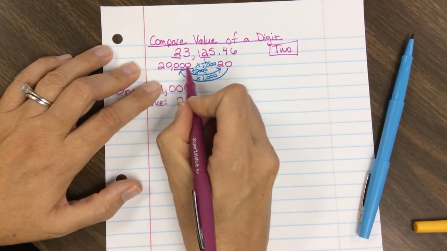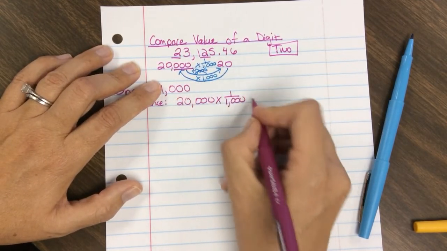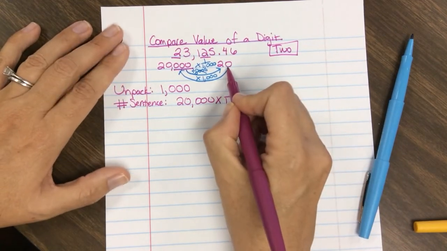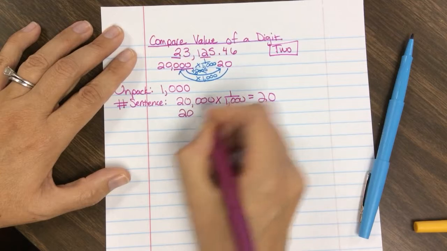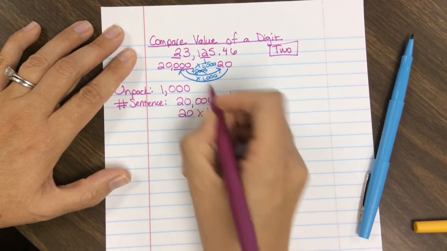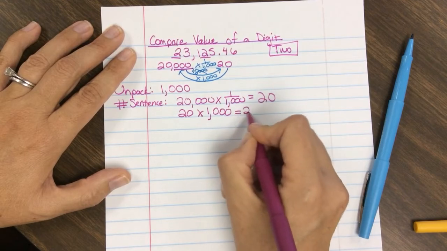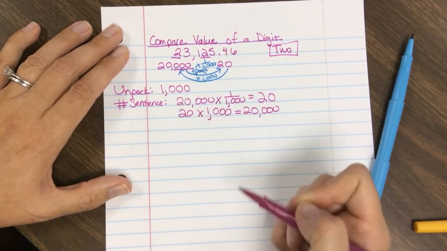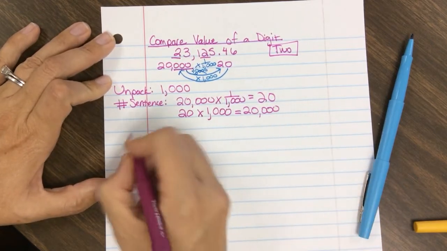See how I'm following it? 20,000 times 1/1000th will equal 20. Let's follow the arrow the other way. Starting at 20 times 1,000 equals 20,000. So those are two ways to compare the value of the 2's.